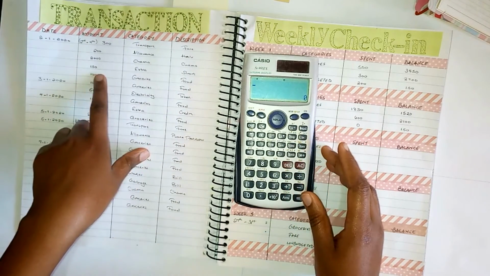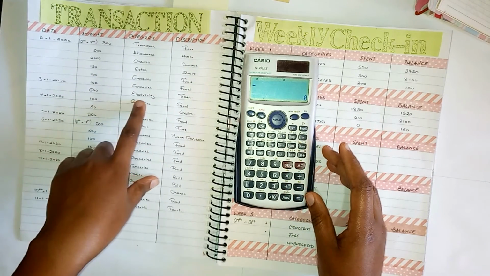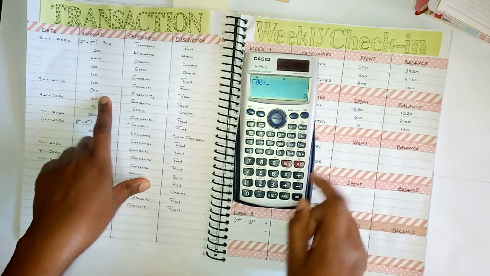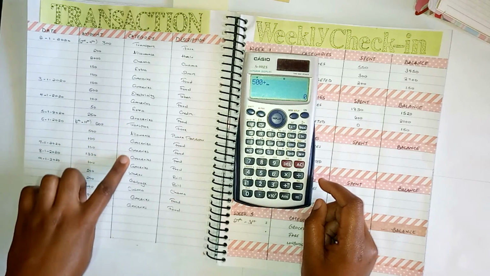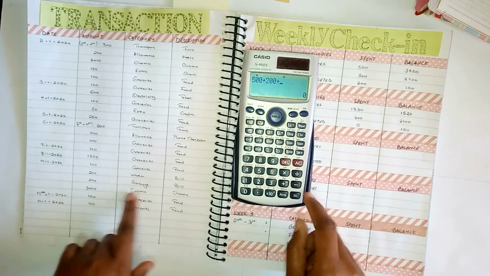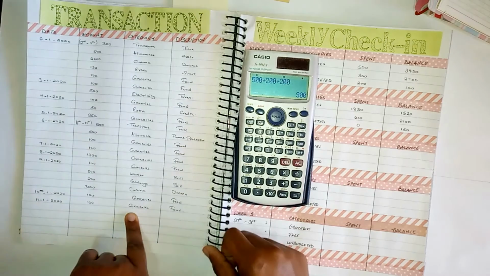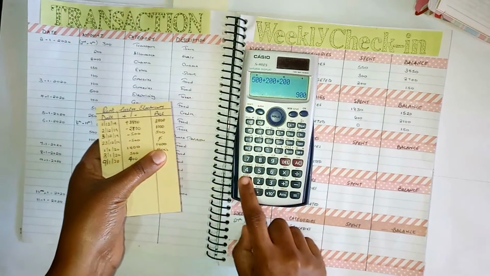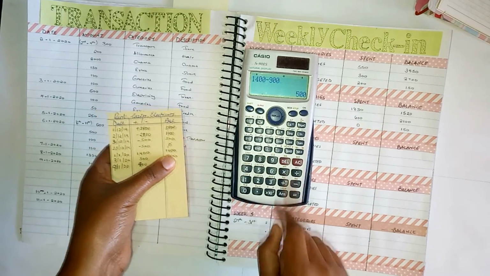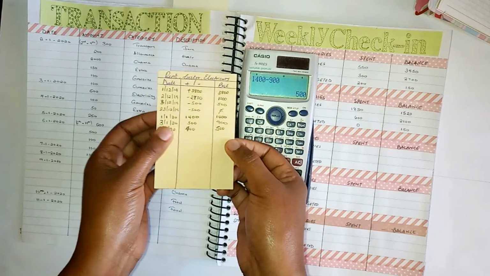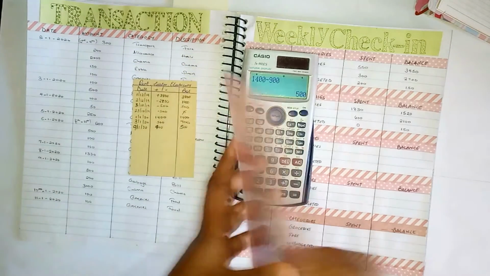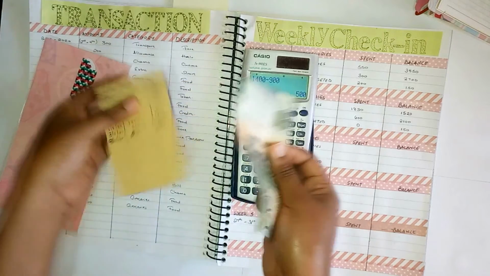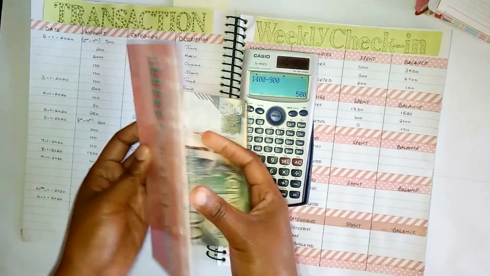Next I will be doing the electricity, the utilities and all that. So I have 500 for electricity, and then there's 200 for water and 200 for garbage. So I used up 900 shillings, and according to my flash card I put in 1,400. So 1,400 minus 900, I'm supposed to be having 500. That is what is indicated in my flash card. Let's just confirm in my envelope, and indeed I have a 500 shilling note in that envelope.